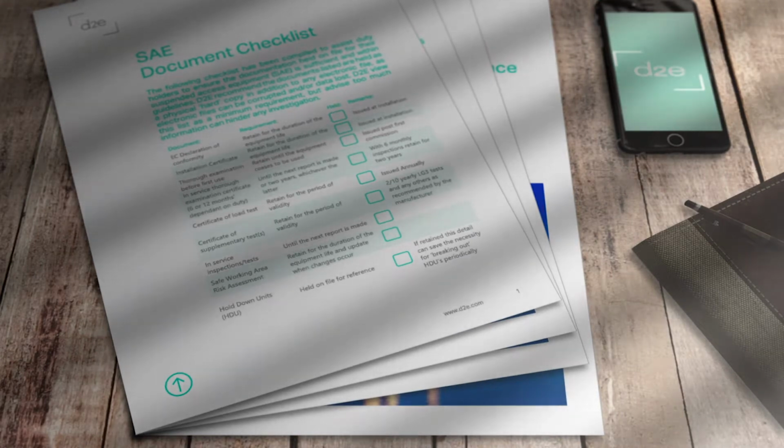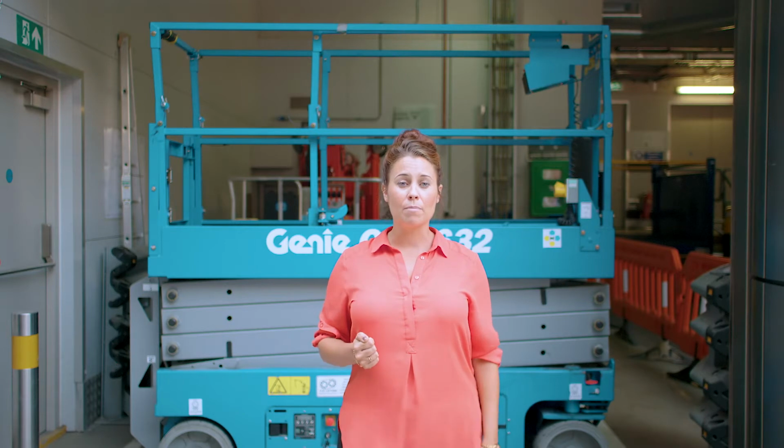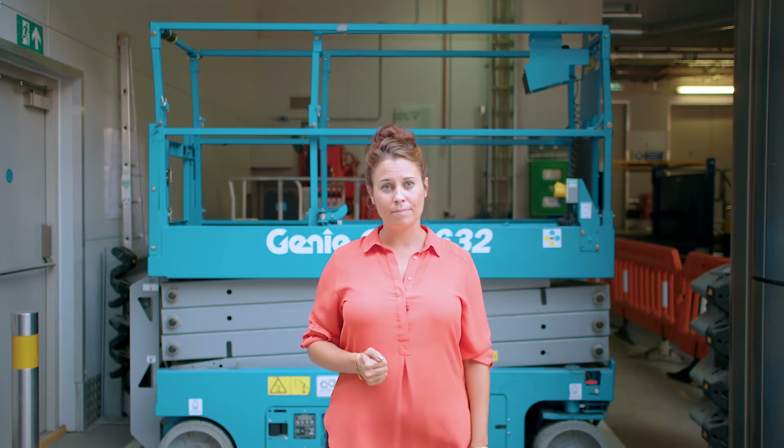Training also plays a big part in the operation of BMUs and MEWPs. Training certificates, or the equivalent documentation, should be held for those persons who will operate the equipment. This should ensure no one untrained uses that equipment and reduces the likelihood of not only damage through misuse and abuse, but injury through accident.